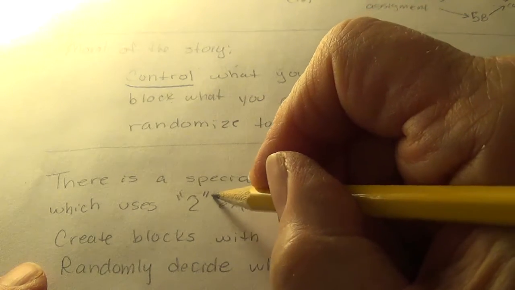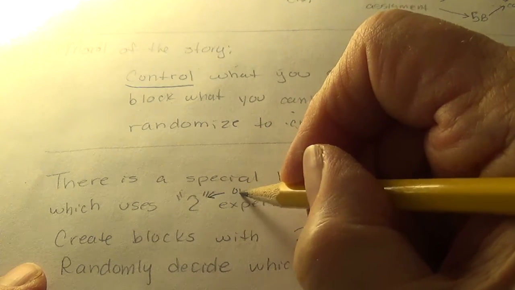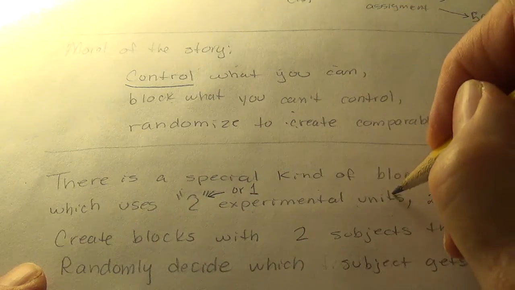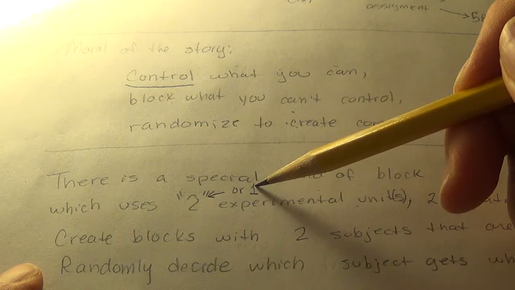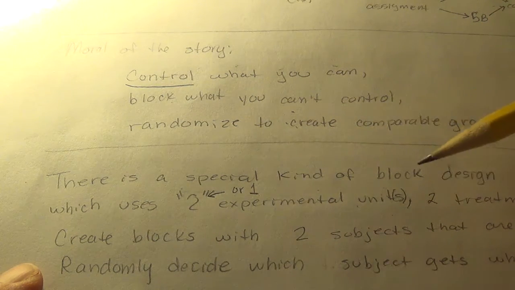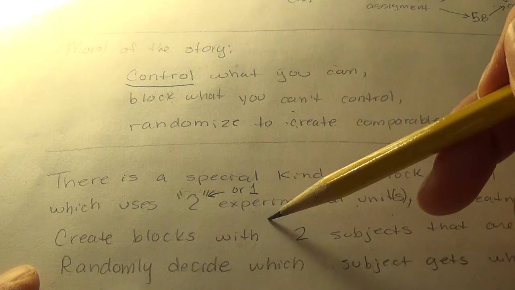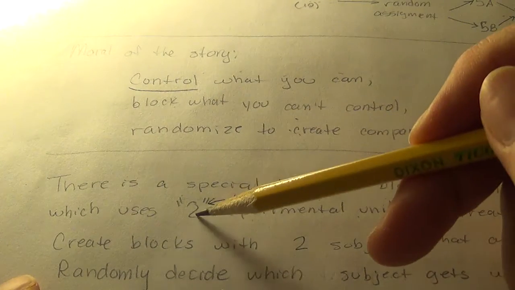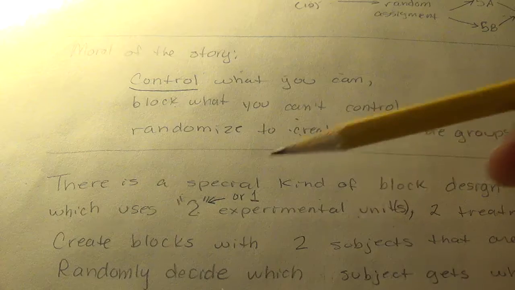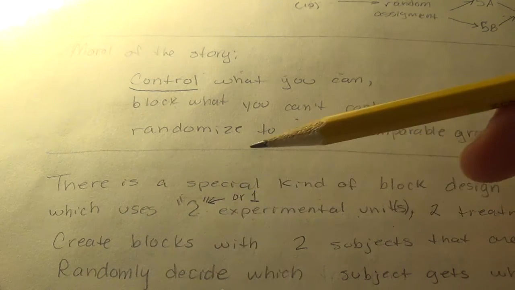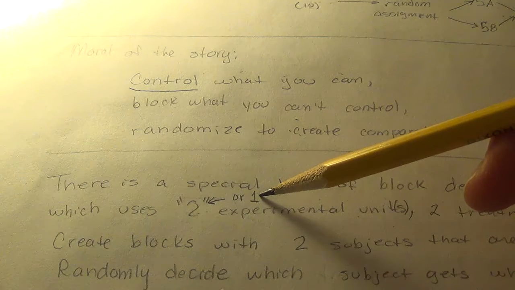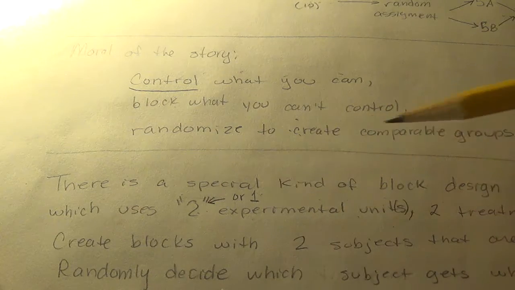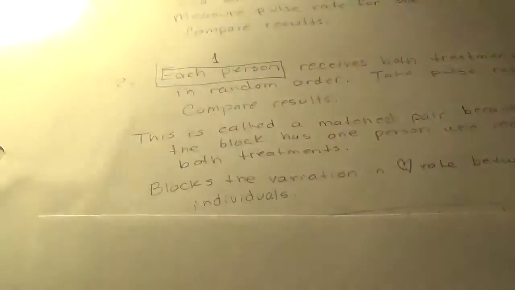And sometimes a matched pair is 1 experimental unit. And the difference is when you have 1 experimental unit, the person gets both treatments. First the one and then the other. So there's still a pairing that takes place. So up here we described it as 2 experimental units. One gets one treatment, one gets the other. Another form of matched pair is when there's 1 experimental unit or subject, and that subject gets both treatments. First one and then the other.